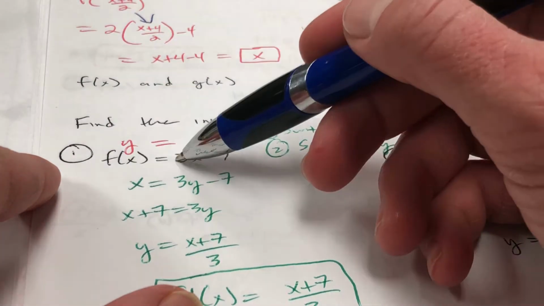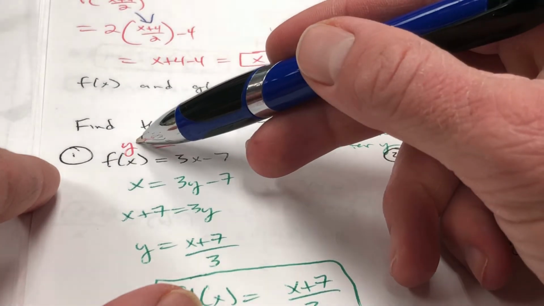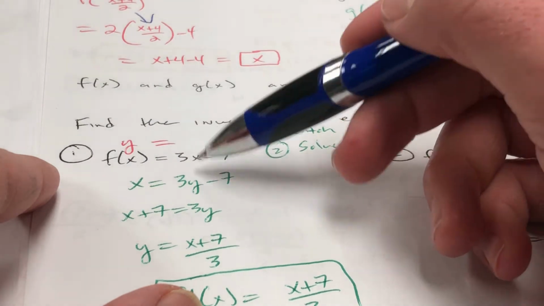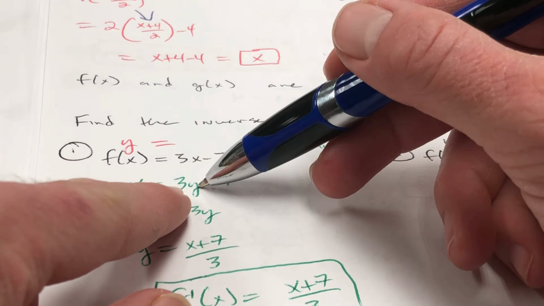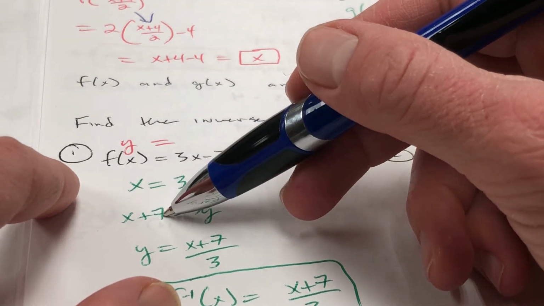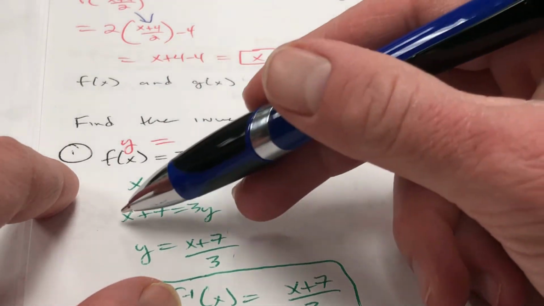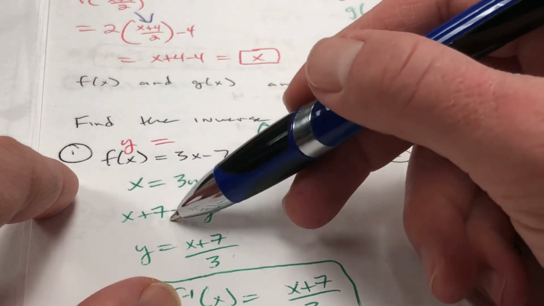So y equals 3x minus 7. This y will become x. This x becomes y. x and y switched places. Now I need to solve for this y. So I add 7 to both sides. And then I'm going to divide by 3. x plus 7 divided by 3.